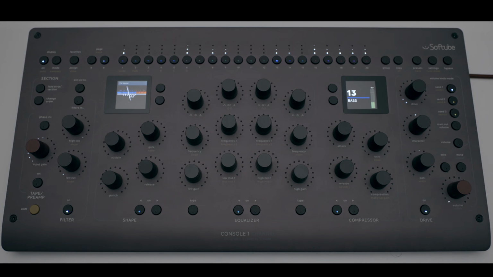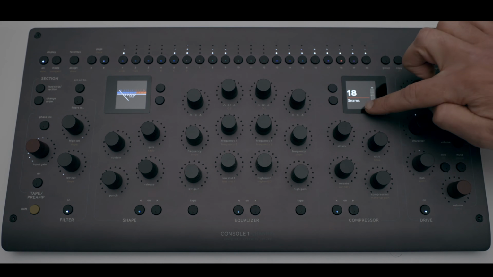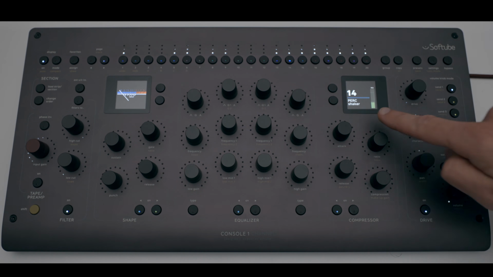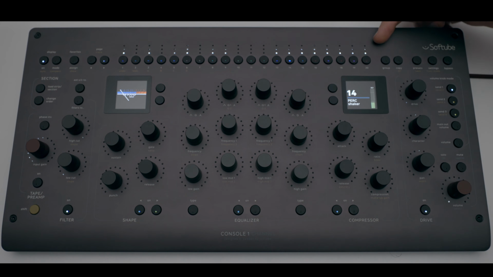DAW navigation. Okay, this ties a little bit into my first point, but it's different at the same time. With Console 1 Channel, everything is right at your fingertips, and it makes mixing with Console 1 Channel and navigating through your DAW much faster than using a mouse. Notice that as I switch between tracks, I get feedback on my display as to what track I'm on. The track names and colors are reflected on the hardware, and the colors of each track are reflected by the track selectors at the top.